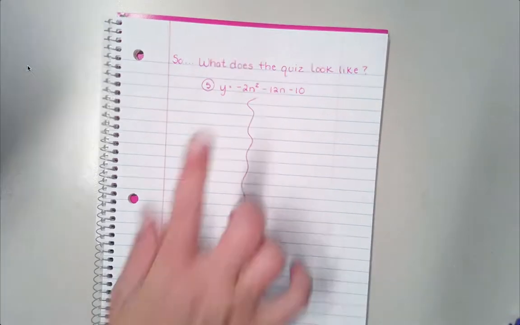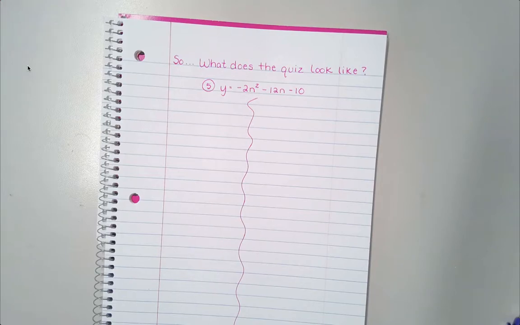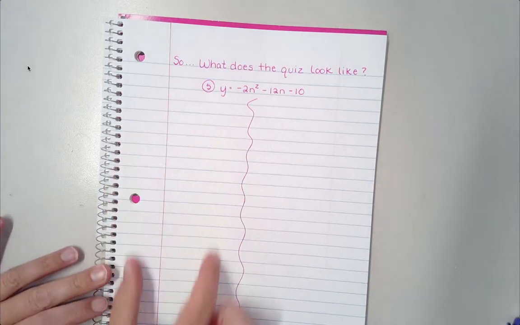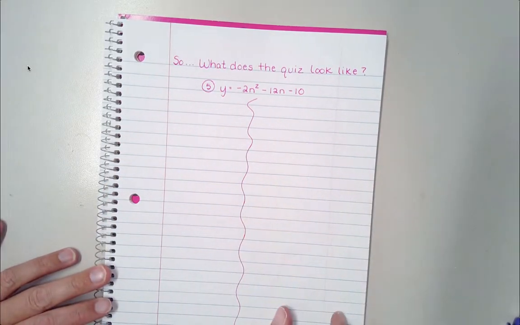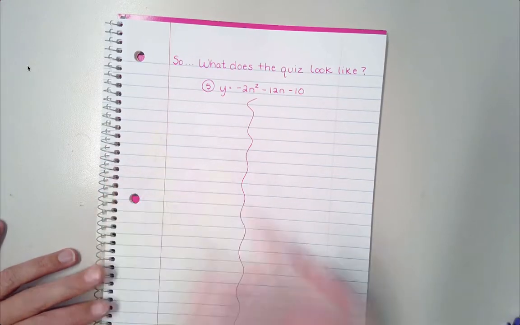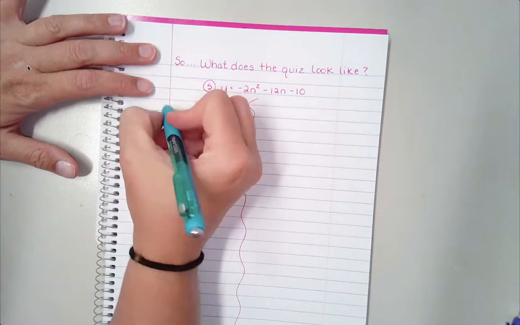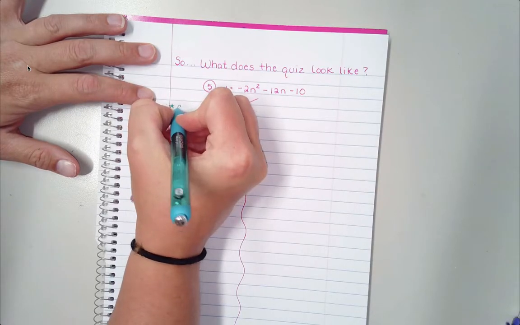So this is essentially what your quiz is going to do: it's going to give you one problem like that, and one side of the page is going to have you do one thing and the other side is going to have you do another. On side number 1, the first thing it's going to ask you for is completing the square.